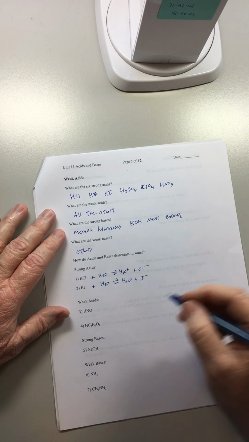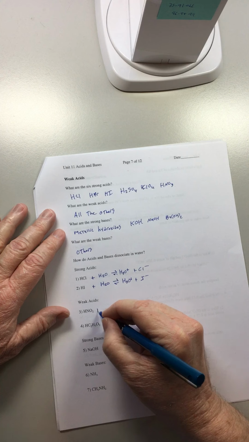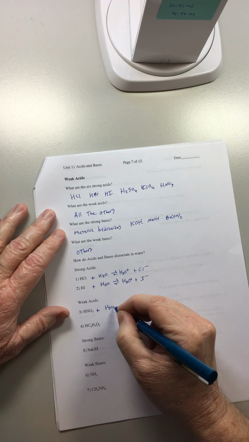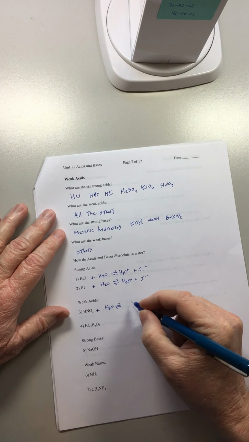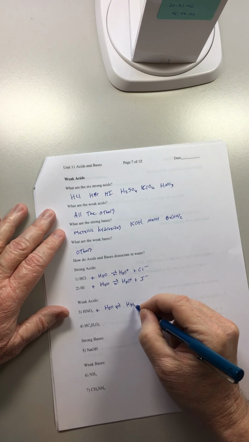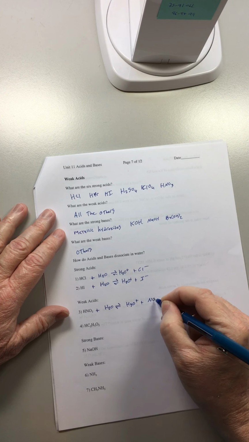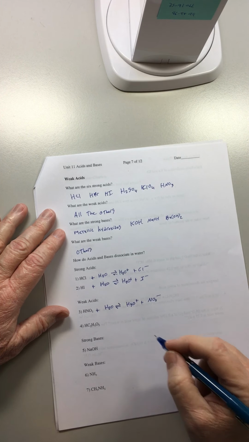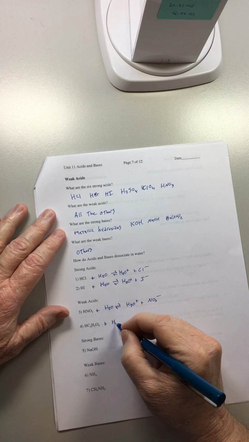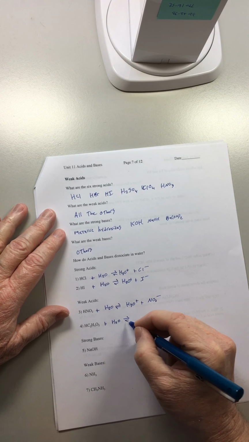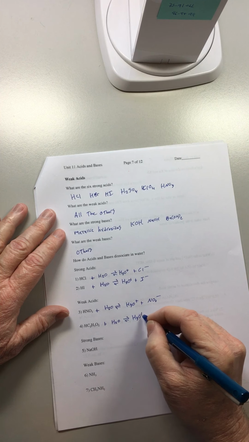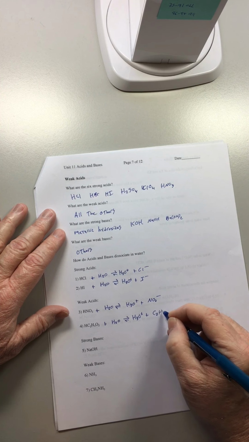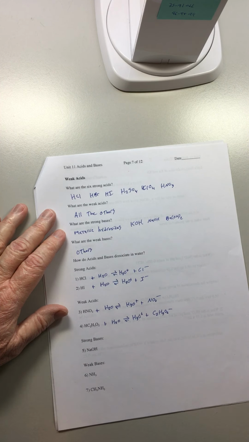Now for weak acids like nitrous acid, HNO2, which reacts with H2O and is going to give us H3O+ and NO2-, or acetic acid, which will react with water and will give us H3O+ and C2H3O2-.